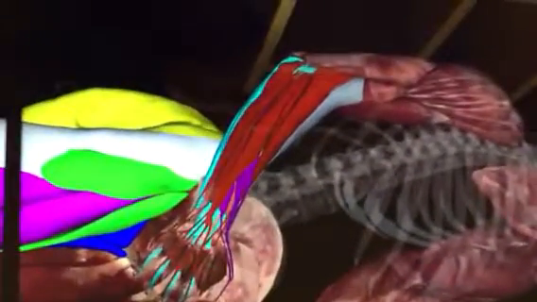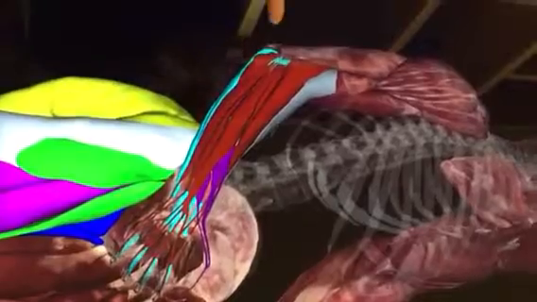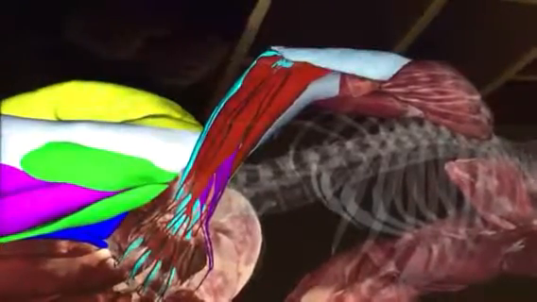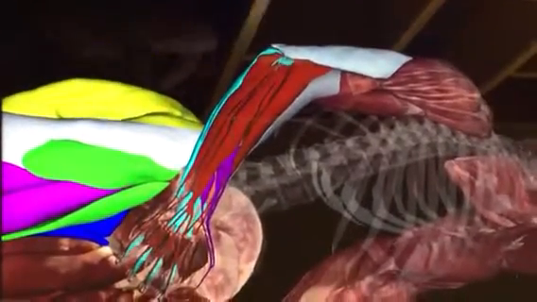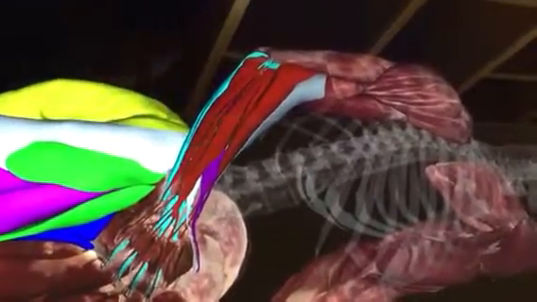On the posterior compartment of the forearm, we've got extensors. All of them are attaching to this aspect there of the humerus, the lateral epicondyle. They will be extending the wrist. We've got the abductor and extensor pollicis group over here.